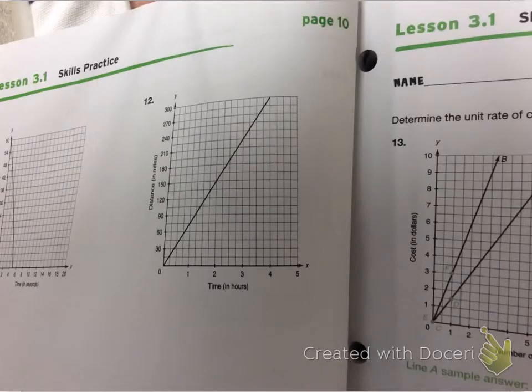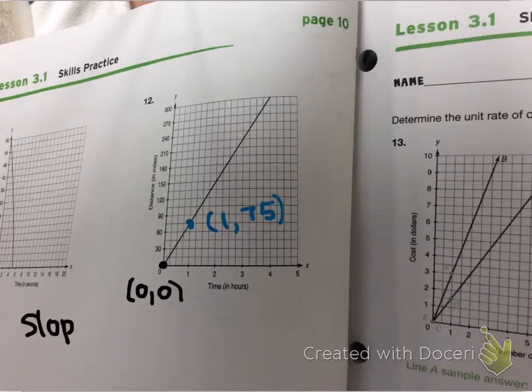Next one, number 12. What's a point that I can easily use on this one? 0, 0. 4, 300. Okay, and then remember our x value goes first, so 4, 300. You could do 4, 300. I'm going to do 1 and 75. Then we write slope equals rise over run, because we do this on every single question.